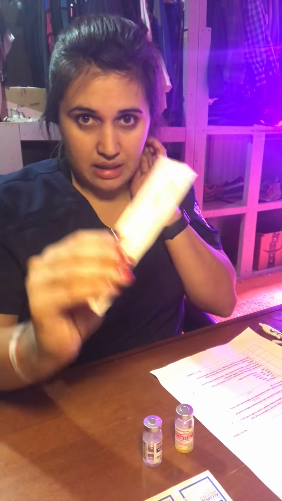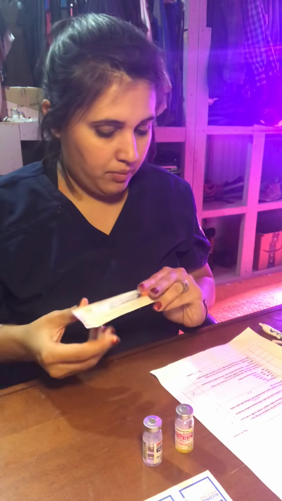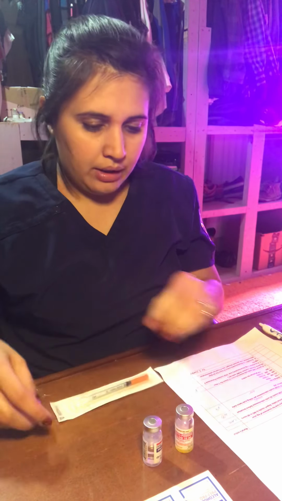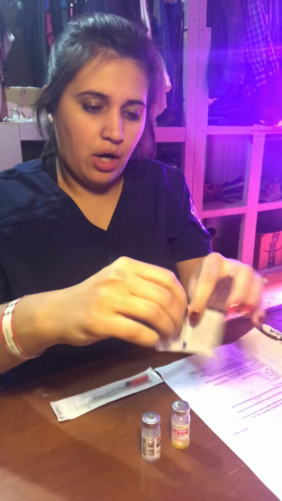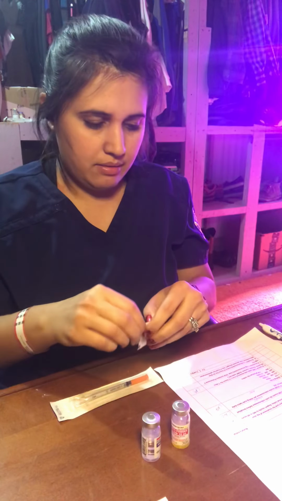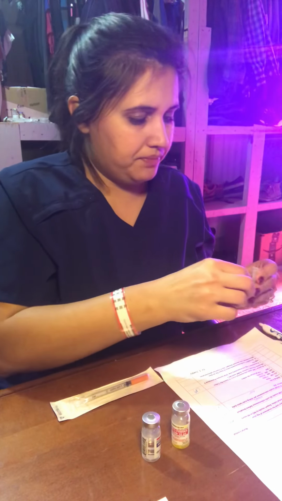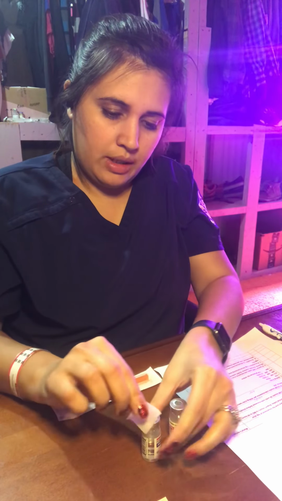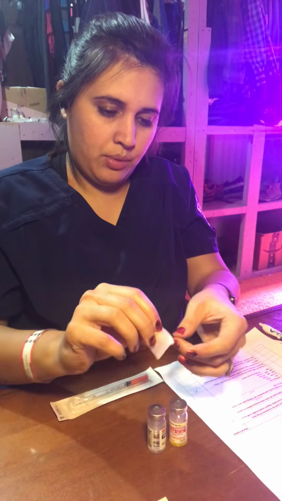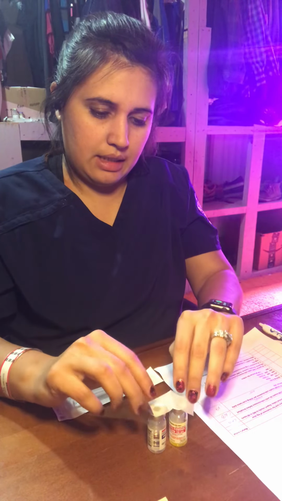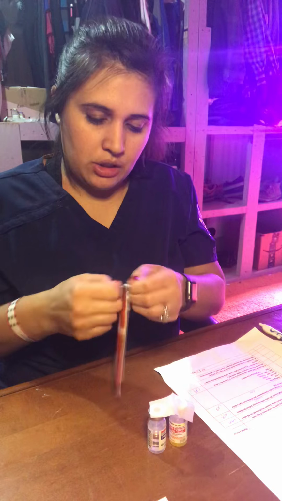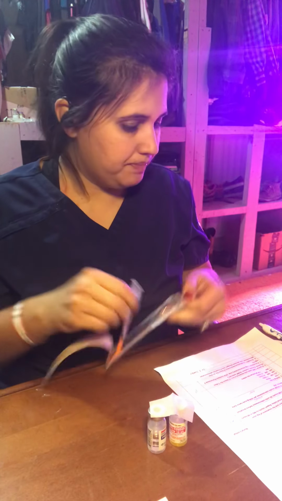I have my insulin syringe. I will now alcohol swab the pads. Quick swipe. Put it on top so I know that I did it. I am going to open up my insulin syringe.